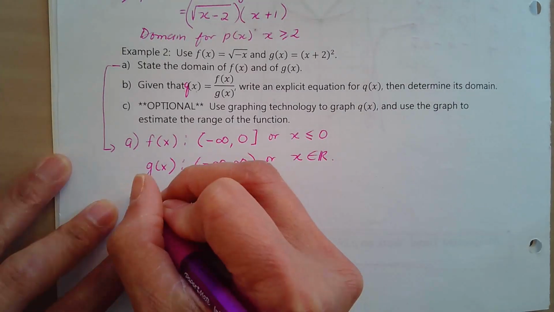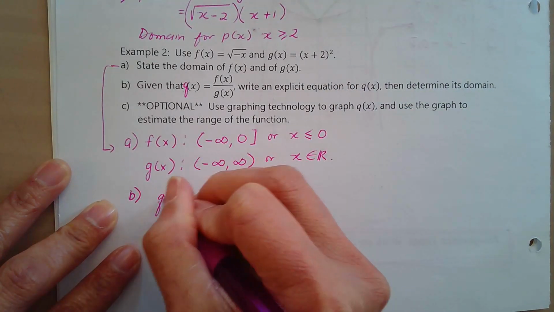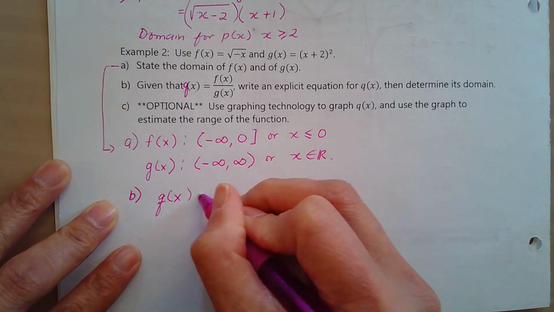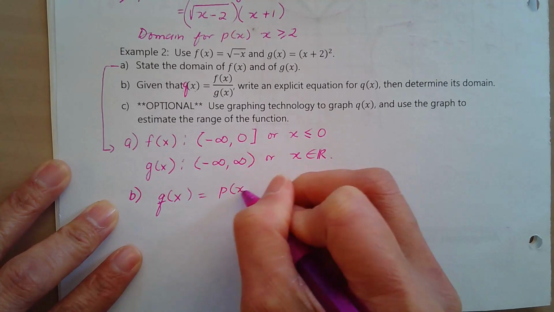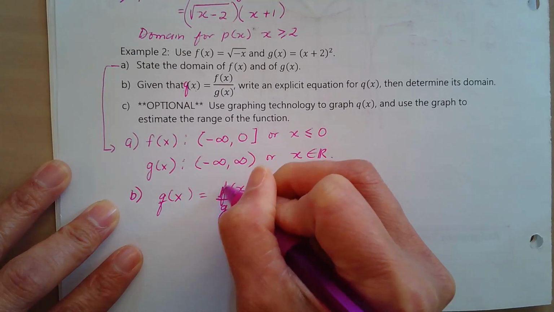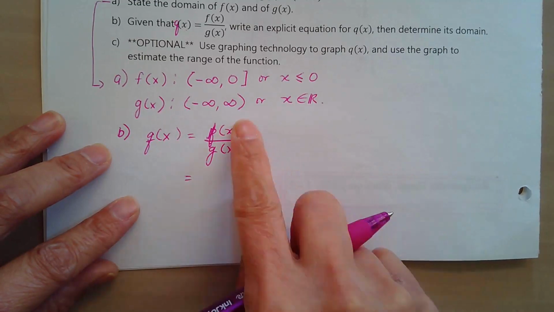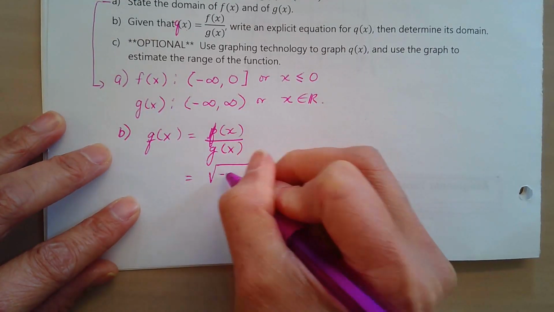Okay. So that's the B part. What's the explicit equation? So q of x is equal to f of x divided by g of x. We said f of x is the square root of negative x.